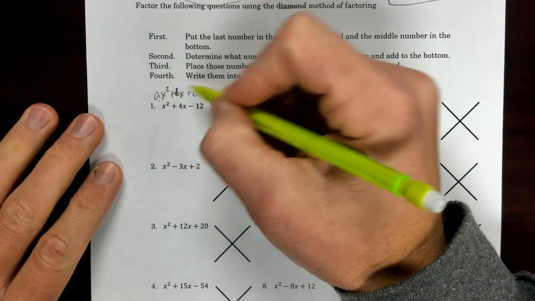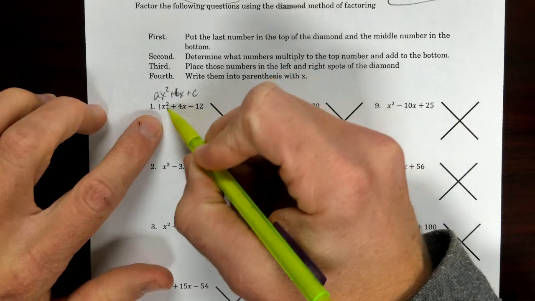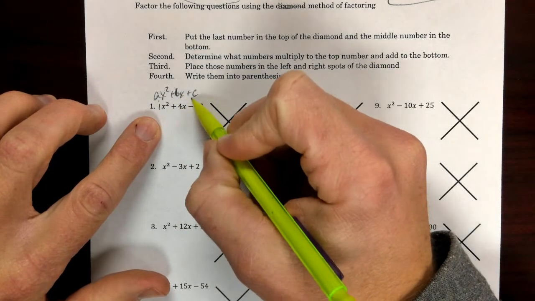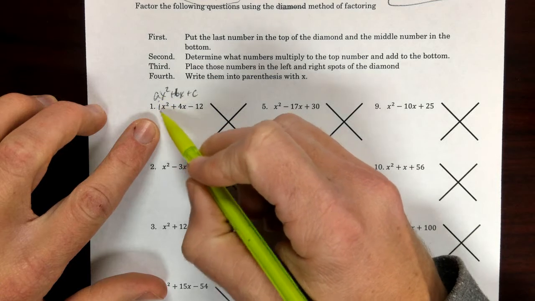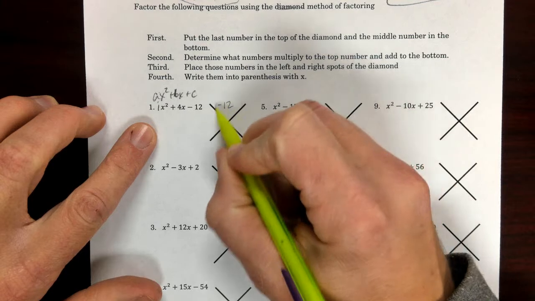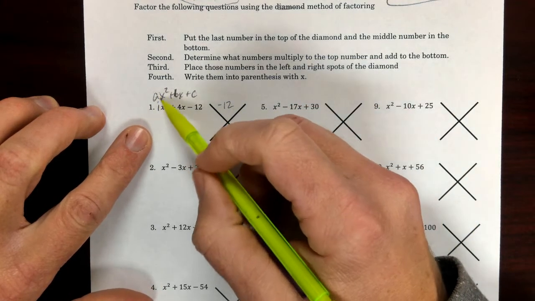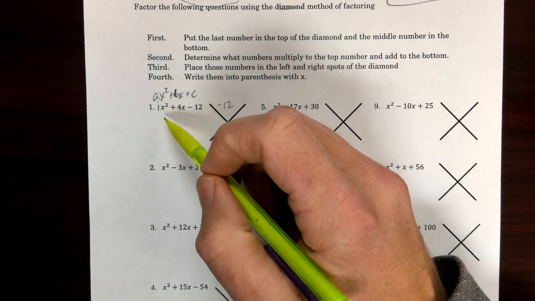What we're going to do is take a and c. In this case, a is 1, b is 4, and c is negative 12. A times c goes in this top box. Today, a is 1, so 1 times negative 12 is still negative 12. It's no big deal today, but when we get to more trinomials, we'll start having a leading coefficient other than 1.